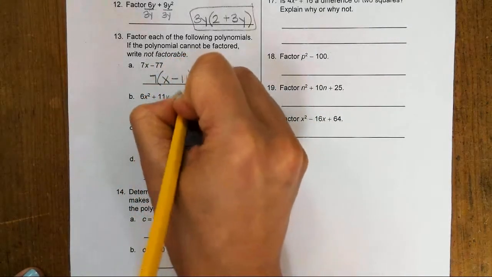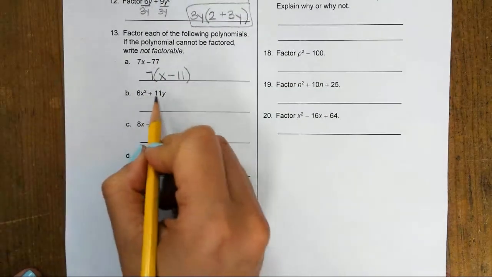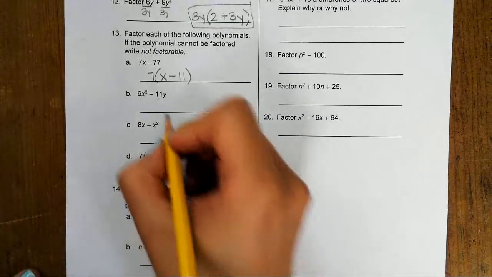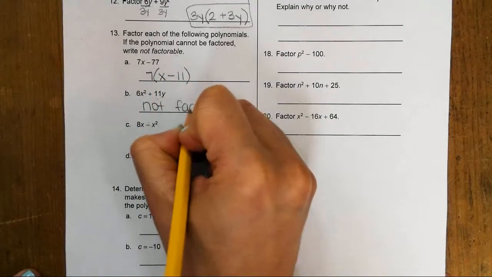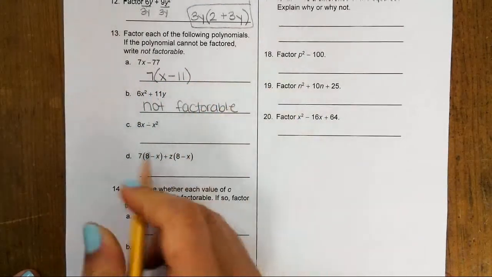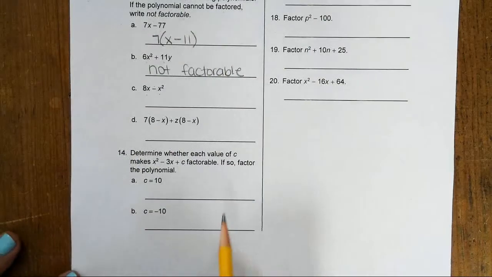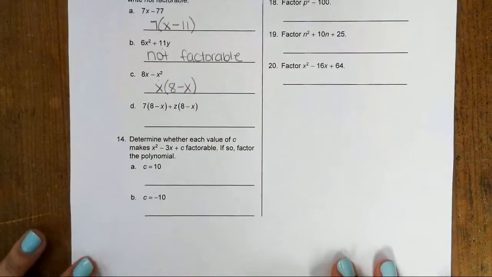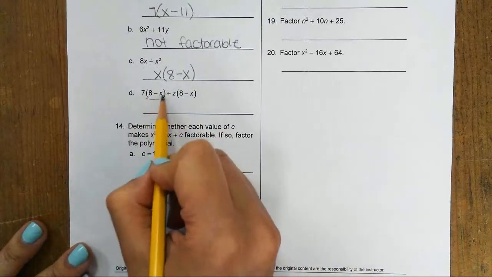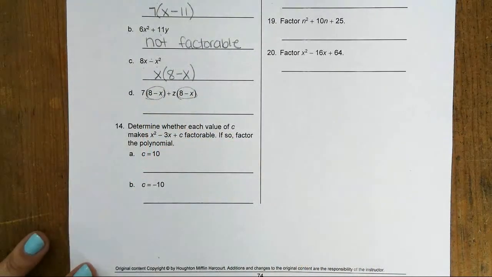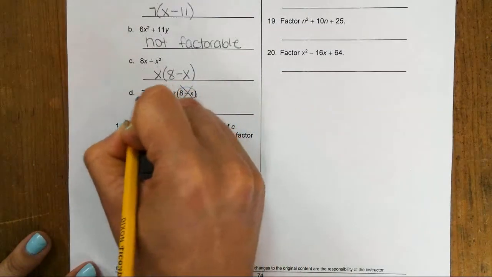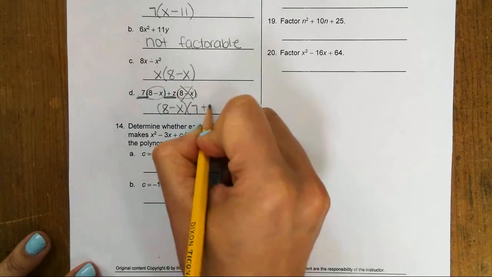I'm left with x minus 11. Okay, 6 and 11 don't have any common factors. X and y are not common, so not factorable. All right, over here, my GCF is an x, so I could take an x out. I'm left with 8 minus x. Okay, now over here, I look at my two parentheses. I see that they are exactly the same. That means that one of them only exists. And whatever's on the outside now goes on the inside.